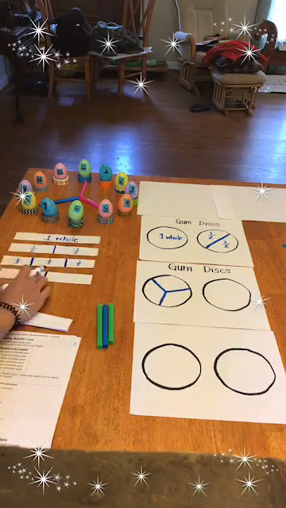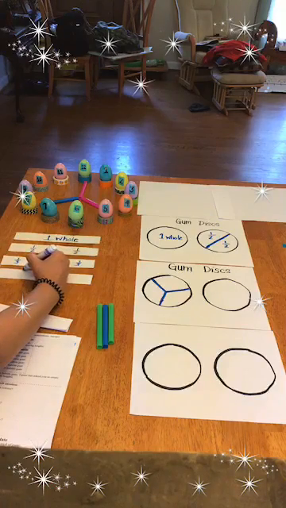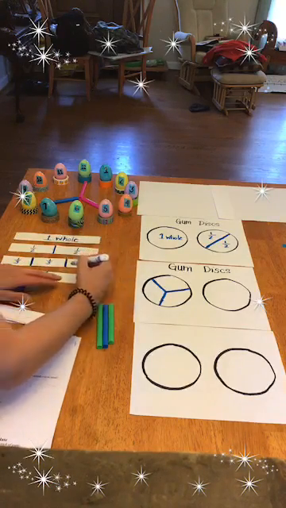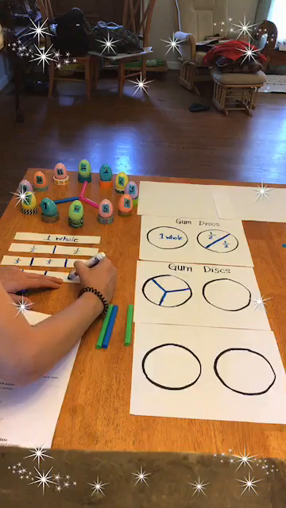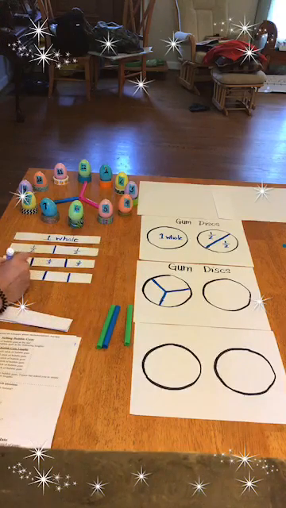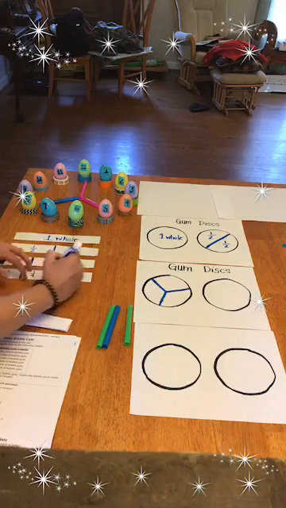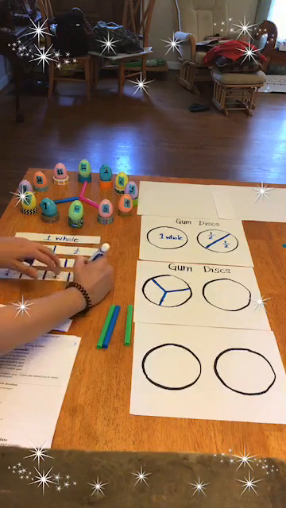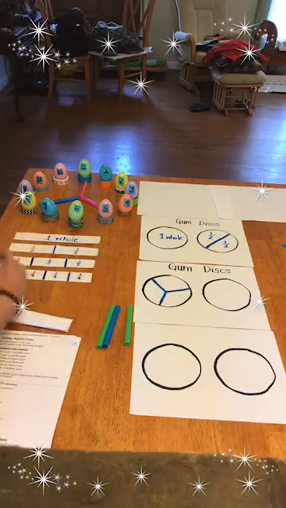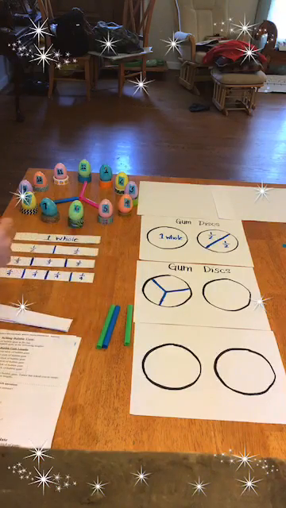Yes, we take half of a half. Miss Street's just doing it with her eyeballs. Half of a half is a fourth. So this is 1/4, 1/4, 1/4, and 1/4 of the whole piece of gum.